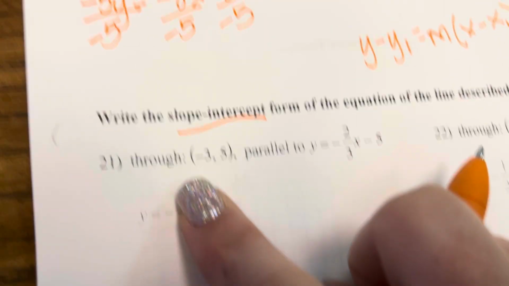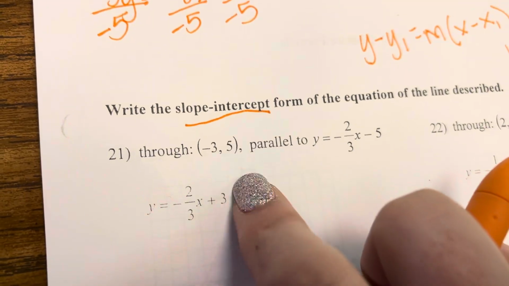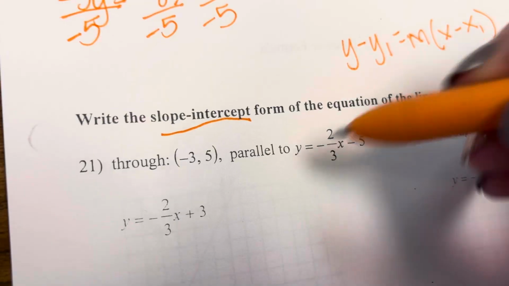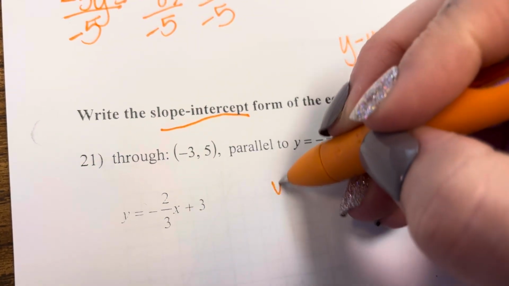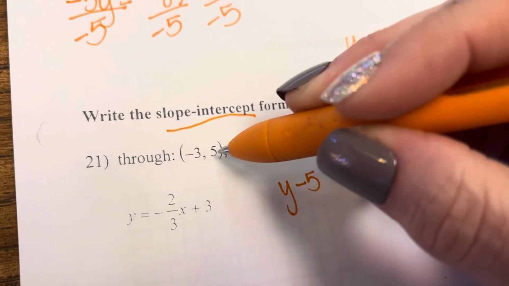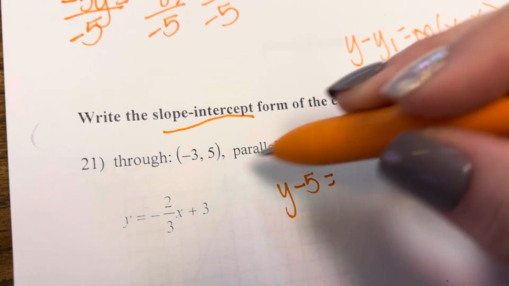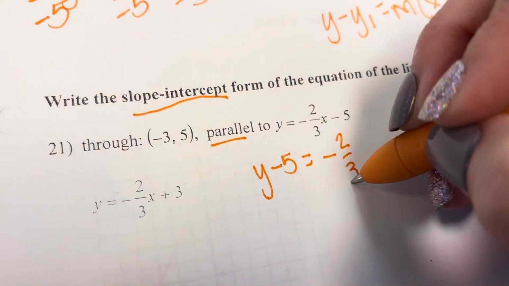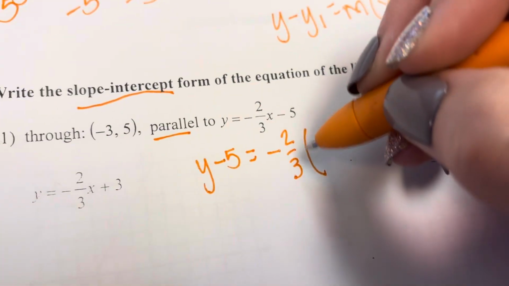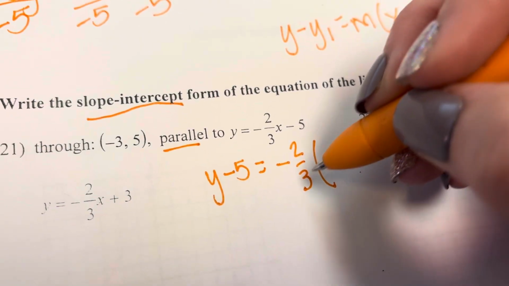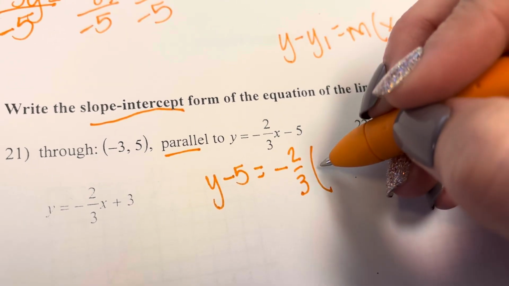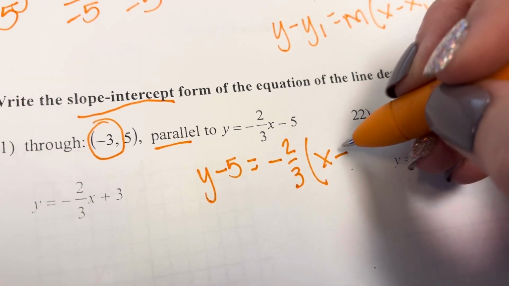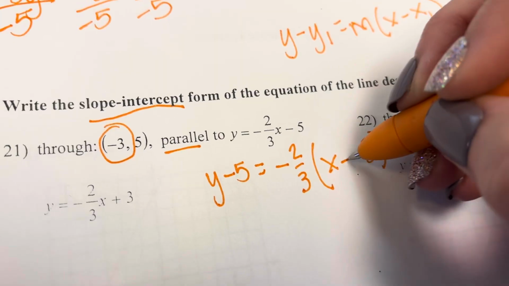So in this case, I want it through this line parallel to this equation. So I do y minus 5 equals, parallel means the same slope, -2/3, times, I don't put the x there. If you put the x there, you're going to be wrong. It's just the number, x minus -3, which that turns to positive.